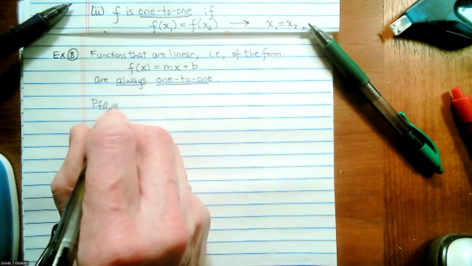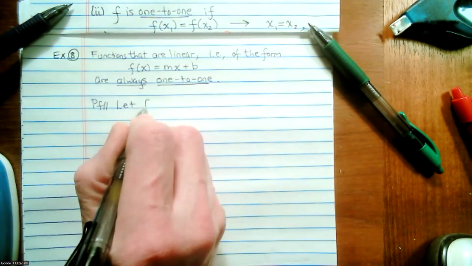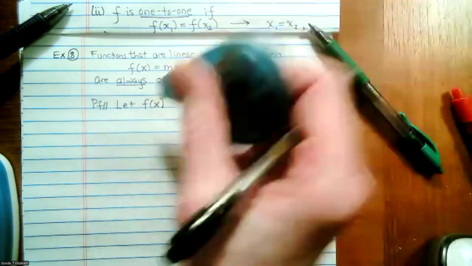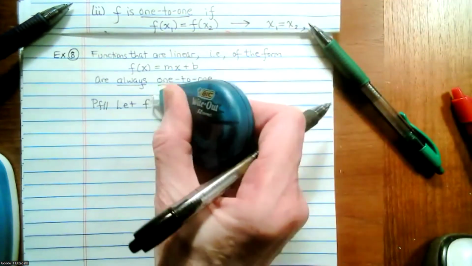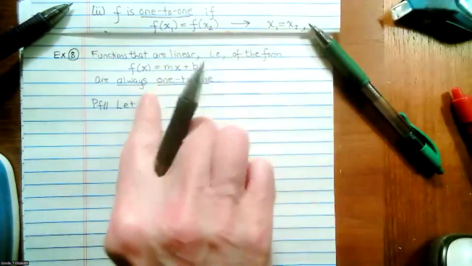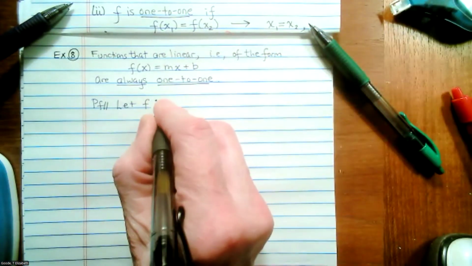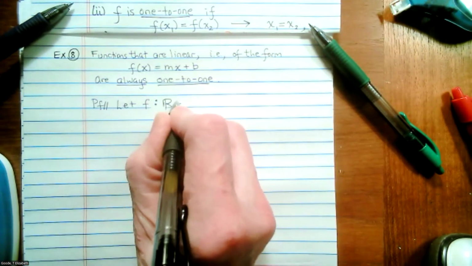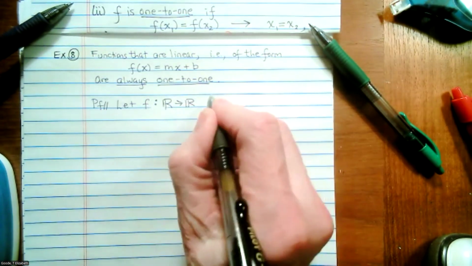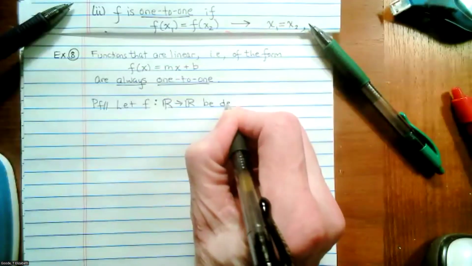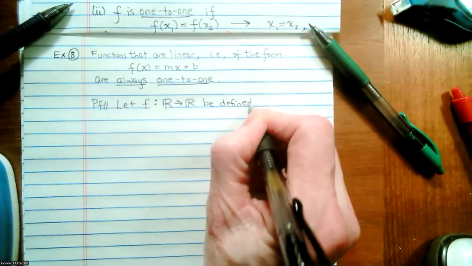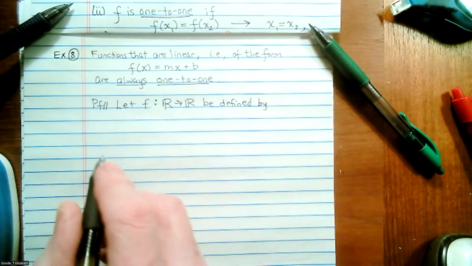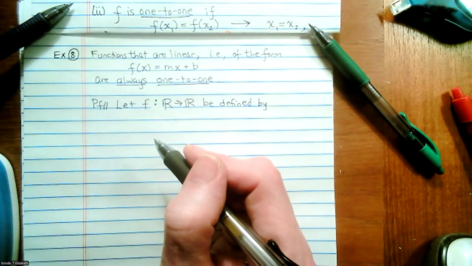But watch this. Let's let f from the reals to the reals be defined by, and we could just call this A and B because it'll still work as long as we've got a field, because we need additive and multiplicative inverses.